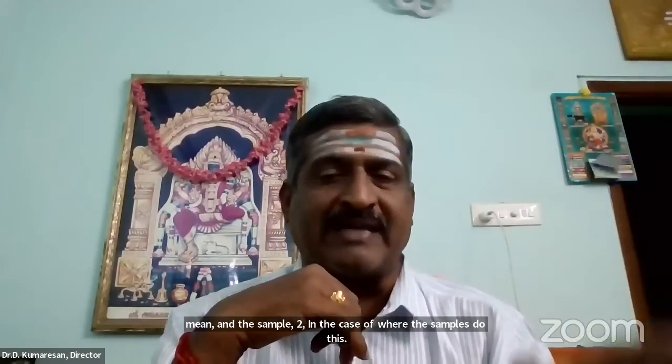Here, we compare means. In the case of one sample t-test, population mean and sample mean are compared. In the case of independent samples t-test, sample 1 mean and sample 2 mean are compared. In the case of paired samples t-test, sample mean before and sample mean after are compared.